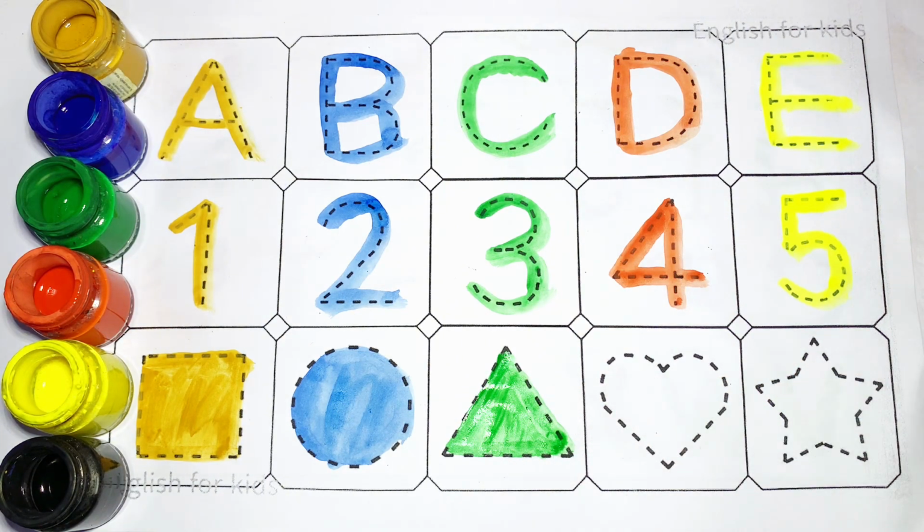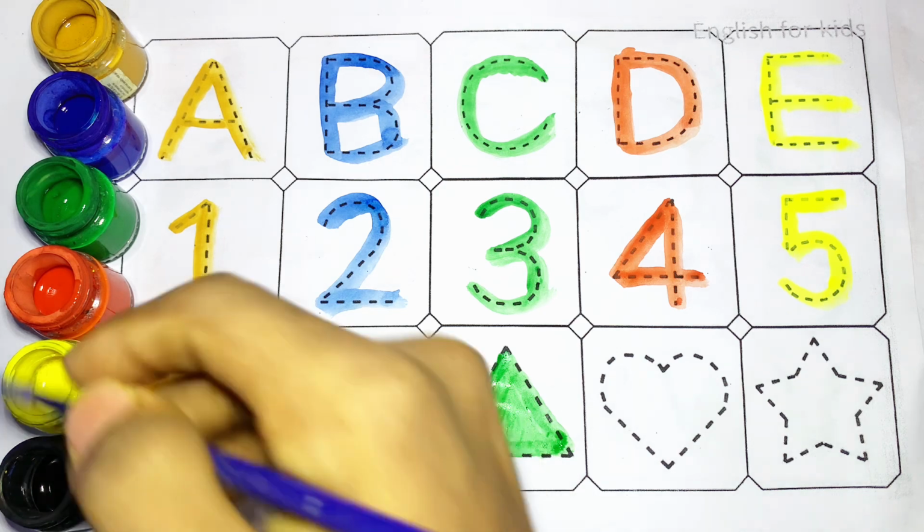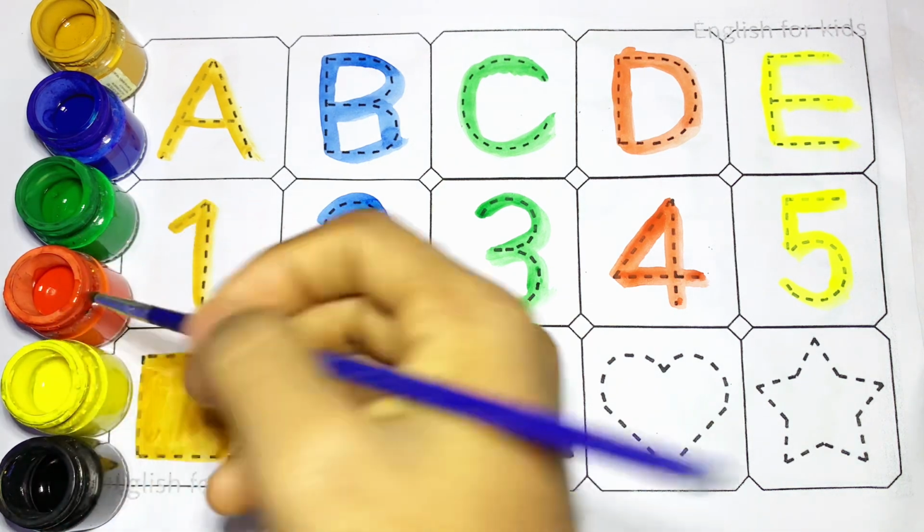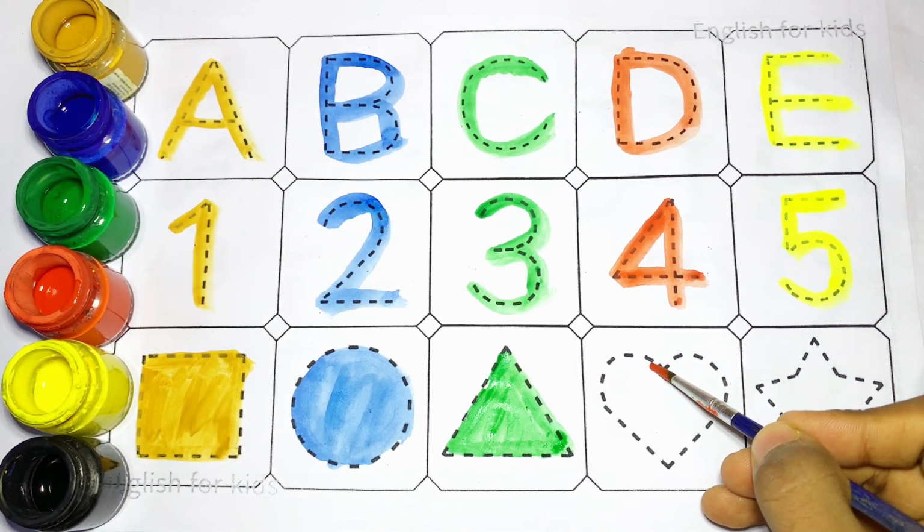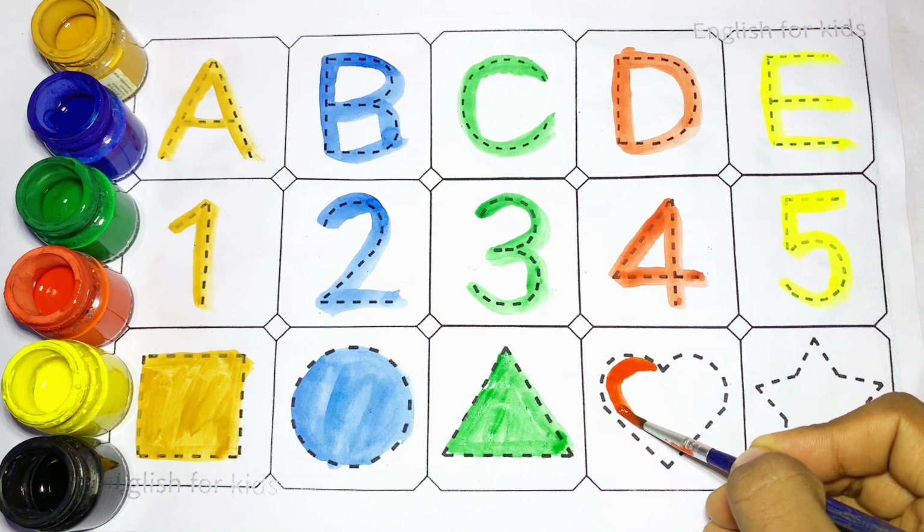Kids, now draw a heart. The shape of heart, and use red color. The shape of heart.